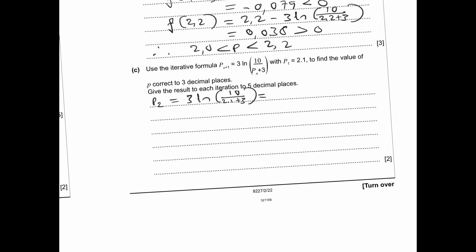What are we getting? We are getting 2.02003. That's to 5 decimal places. So that's the first iteration.